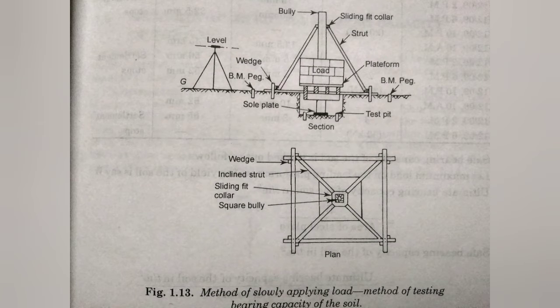The top ends of the inclined struts are attached to sliding feet collars fitted near the top end of the block, and prevented from sliding by a system of horizontal struts provided at their base. Two wooden pegs are driven at the bed of the pit a little away from the sole plate. An exact level difference between the top of the peg and the top of the loading platform is recorded.